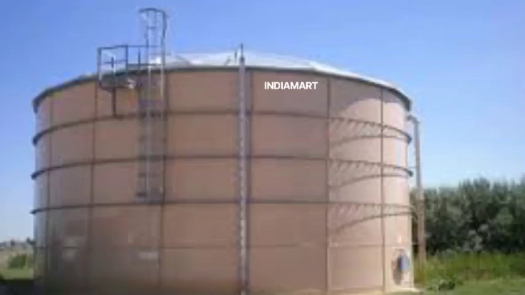Water storage. Normally the highest diameter is 72, or it will go more than that, more than 80, 90, 100 also. Reliance crude storage, whatever Reliance is doing, is 92 meter diameter.